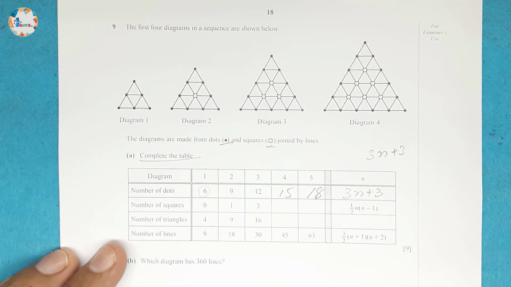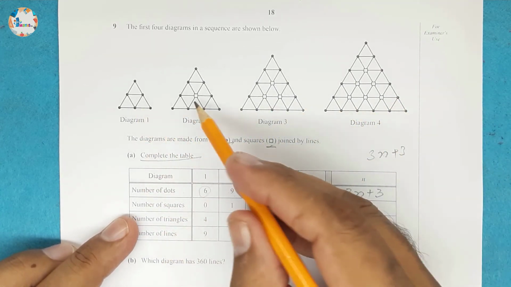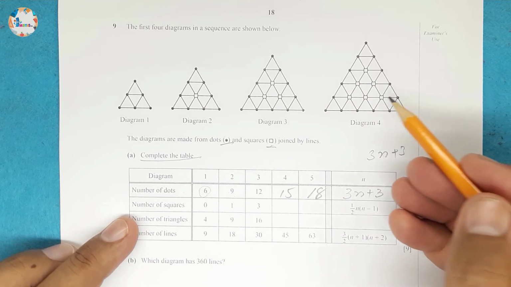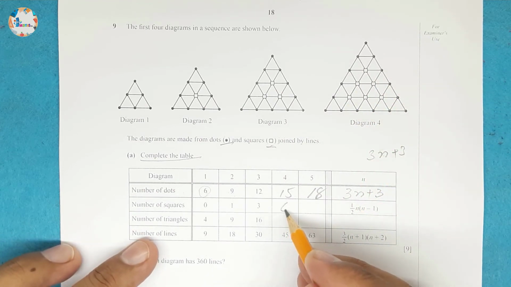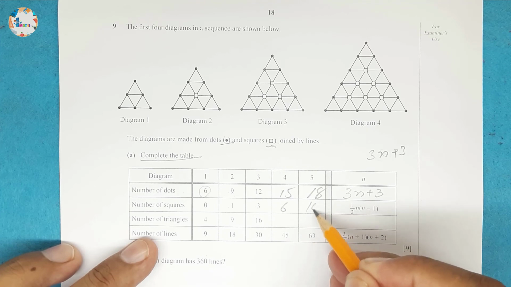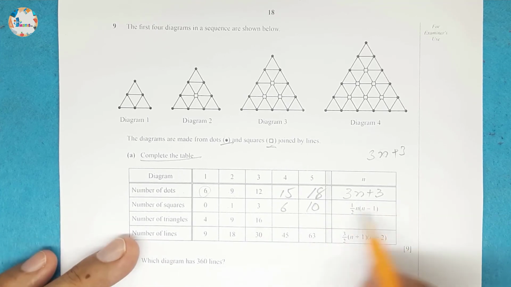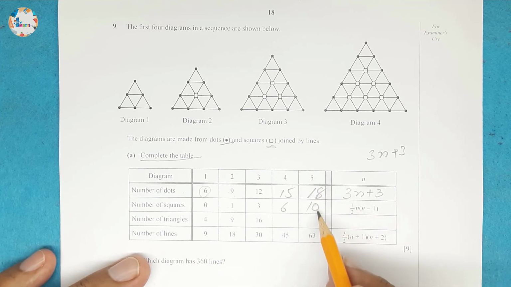Now for the second one, the number of squares. So 0, 1, 3, and then 6. The differences are 1, 2, 3, 4. So 6 plus 4 will be 10. Then we can use this formula also to check this. Replace n is equal to 5, we will get 10. Replace n is equal to 4, we will get 6.